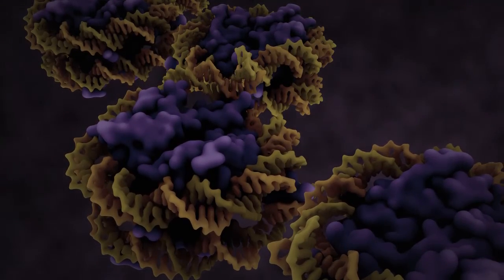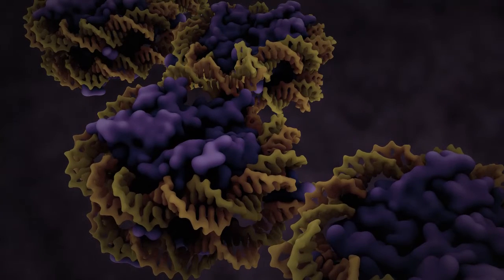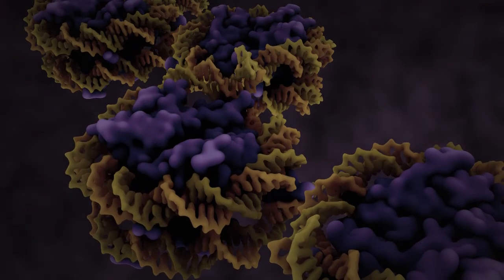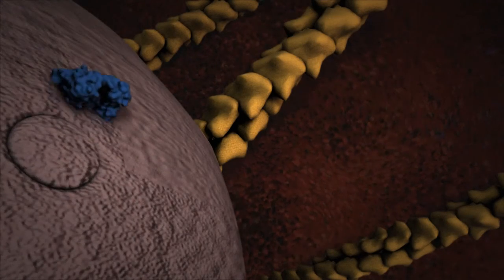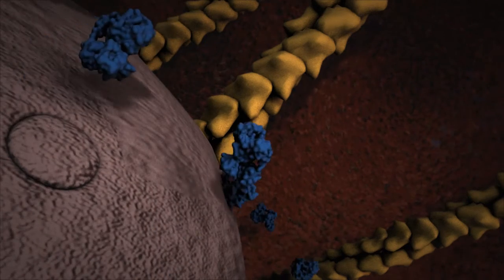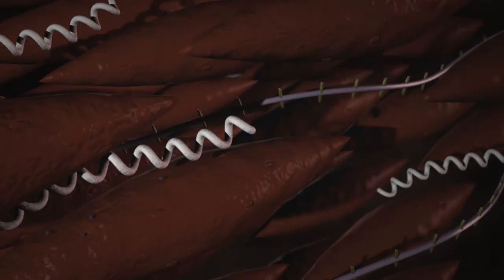Within the nucleus, in response, many genes, including the genes coding for metalloproteinases, are activated. This leads to overproduction of MMPs, releasing a surge of MMPs into the ECM.